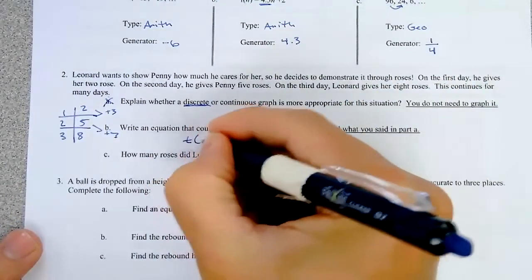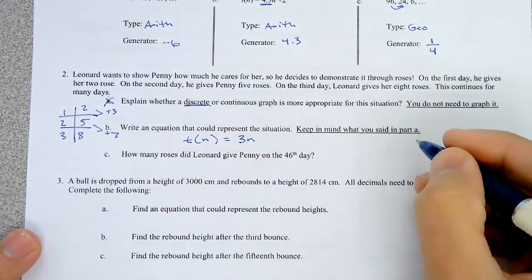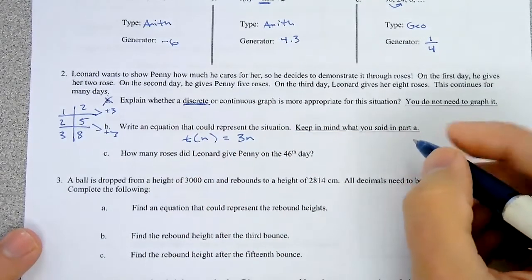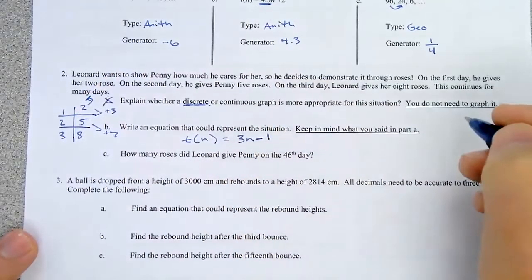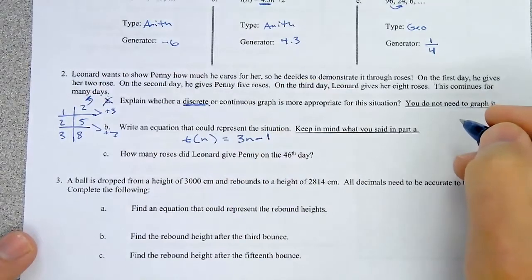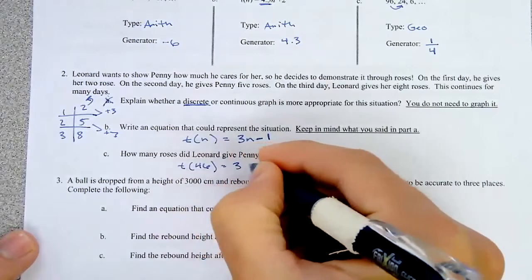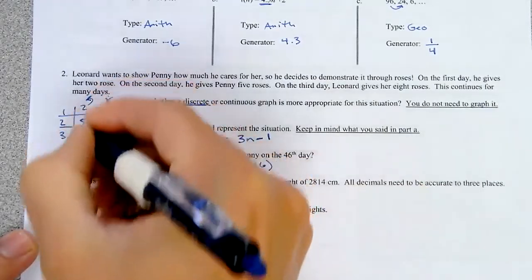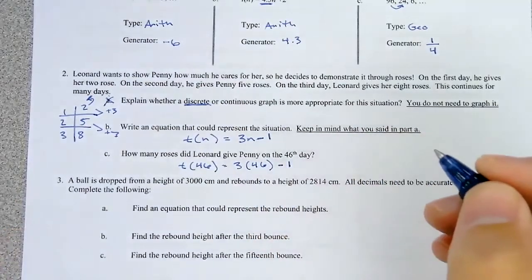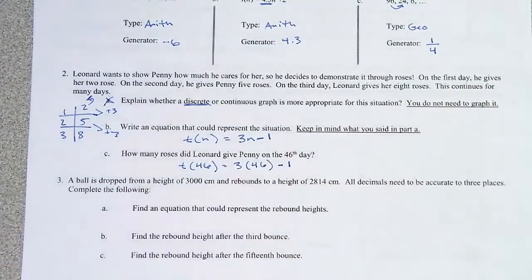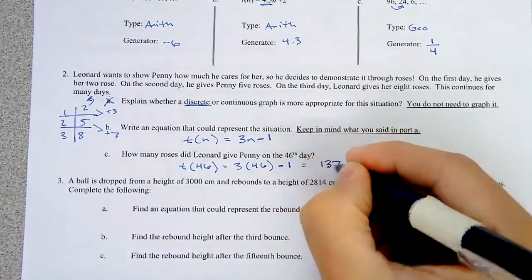So to write the equation, we would say T of n equals 3n, given 3 more roses a day. Then we have to think about what would be day 0, in this case, -1. So then to find out how many he gives her on day 46, you could write out 46 days, which would take a long time, or you can plug it into the equation. So we get 3 times 46 minus 1, which should be 137.